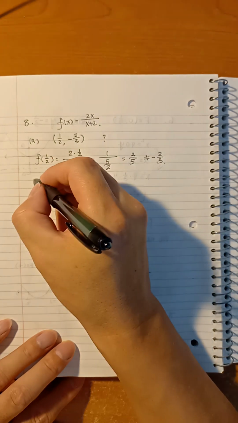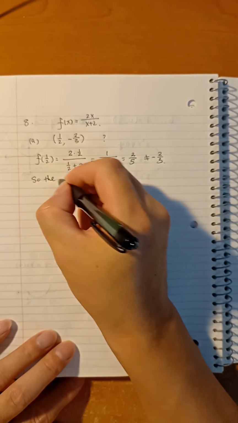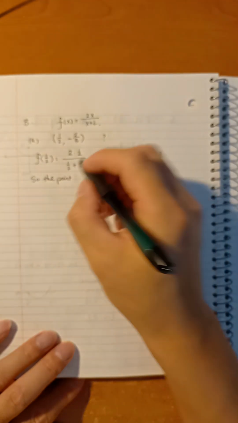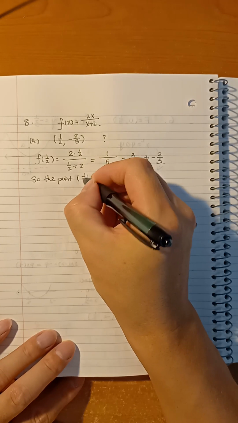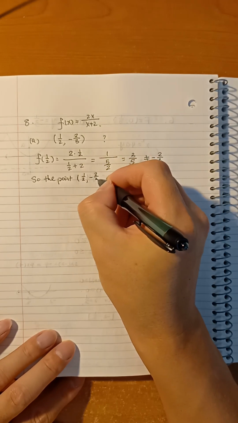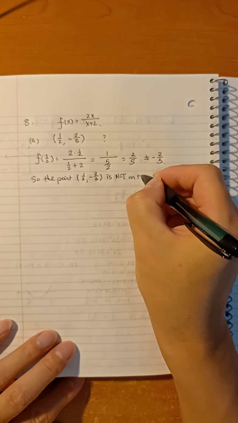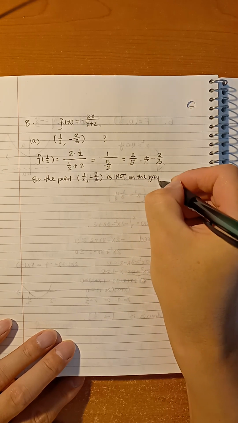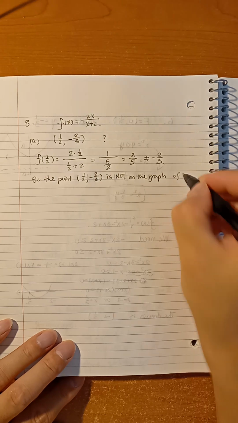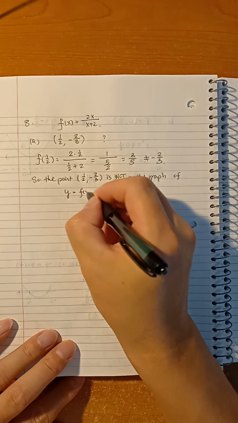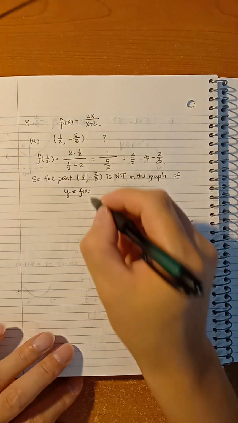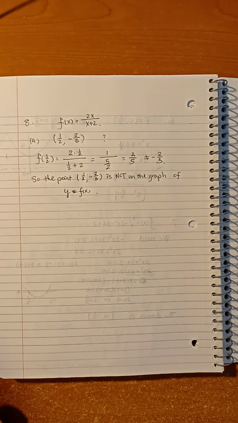They're different. So you have to answer it, write the sentence. The point (1/2, -2/3) is not on the graph of y equal to f(x). This f(x). Okay, it's not on the graph.